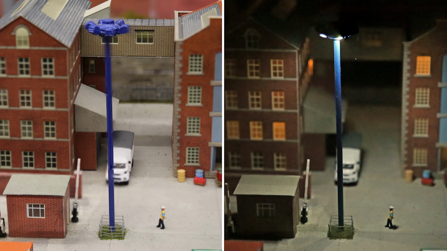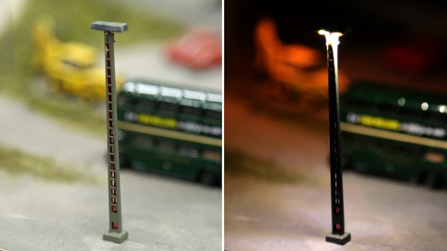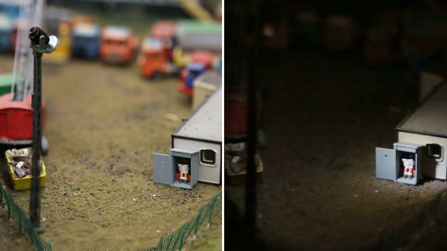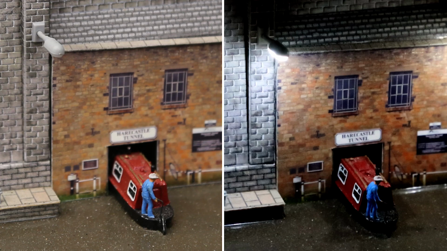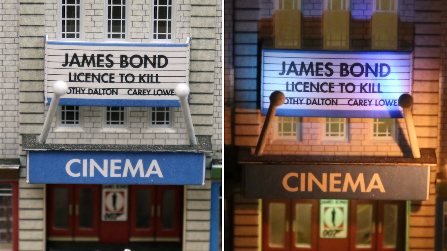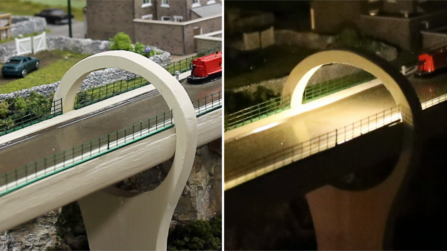I have used M6T high mast floodlights with SMD LEDs to illuminate the car park and industrial area, with lower floodlights for the bus garage, engine sheds, scrapyard and canal basin. More pre-wired SMD LEDs are used for the external lights for the farmyard, on the cinema and to illuminate the Falkirk Wheel and approach canal.